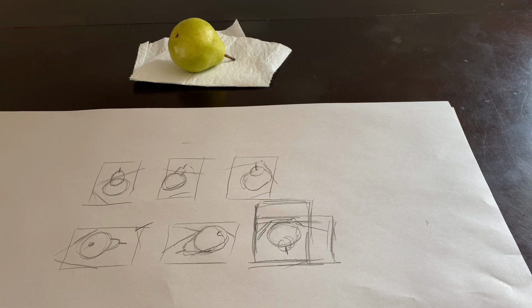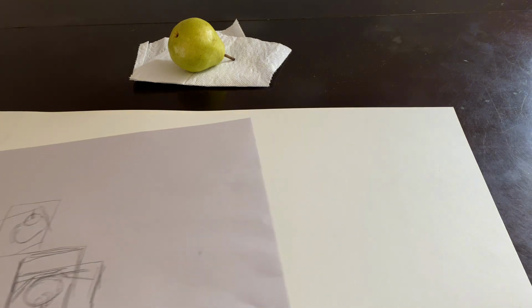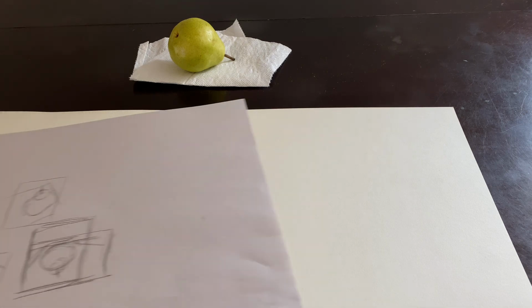In this lesson, we're going to go over translating a thumbnail onto our larger sheet of paper. We're going to talk about gesture, organizational line, sighting, contour line, and cross contour. And we're going to be drawing a pear today that you can see here. We're going to be working on 18 by 24 drawing paper.